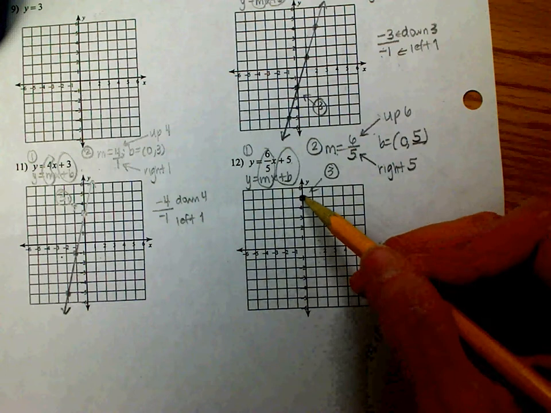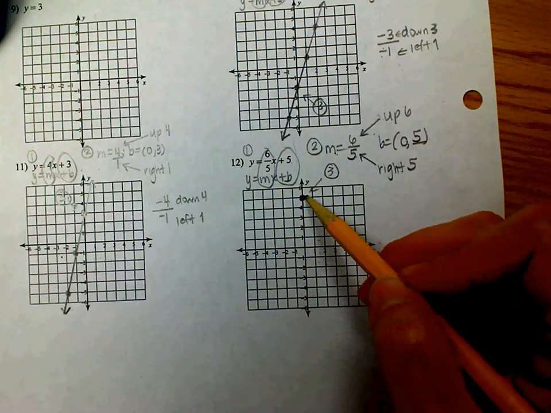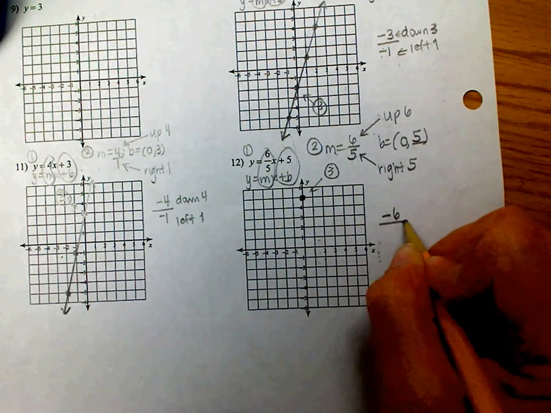Alright, so this says go up 6 and right 5. Oh my goodness, I'm already out of graph. So, does that mean I can't graph it? No, I go the opposite direction. So I'm going to go down 6 and left 5.